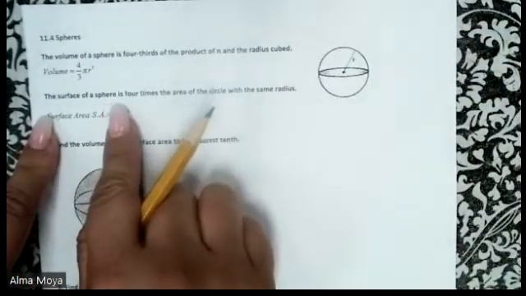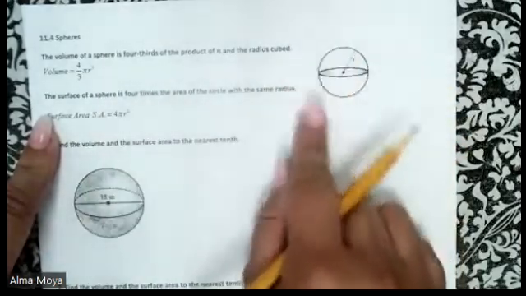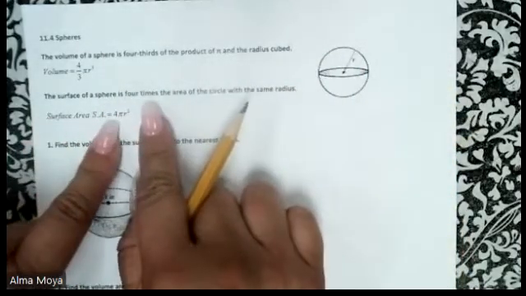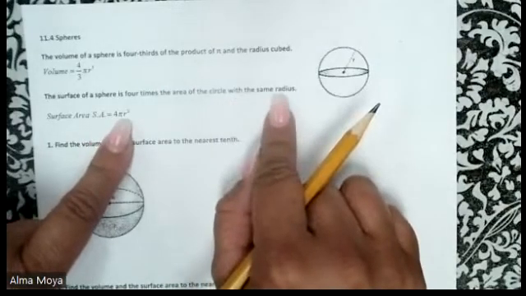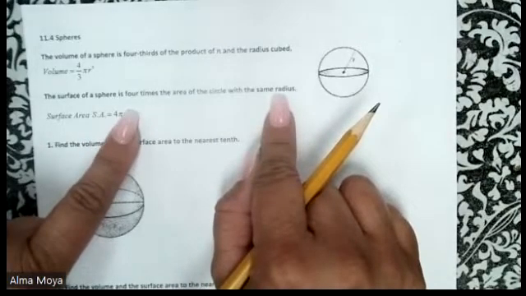The surface of a sphere, so basically the outside, is 4 times the area of the circle with the same radius. So it's 4 pi r squared.